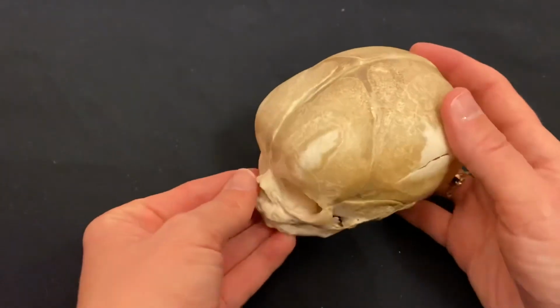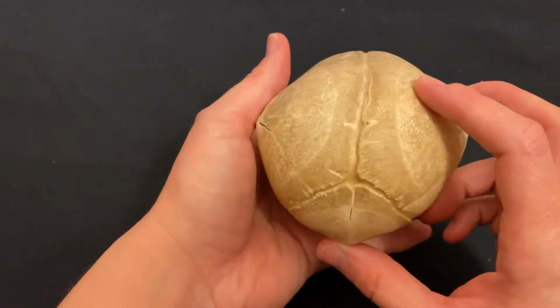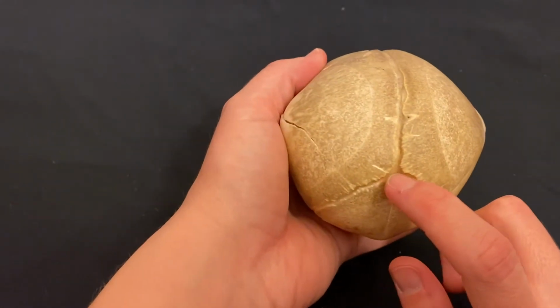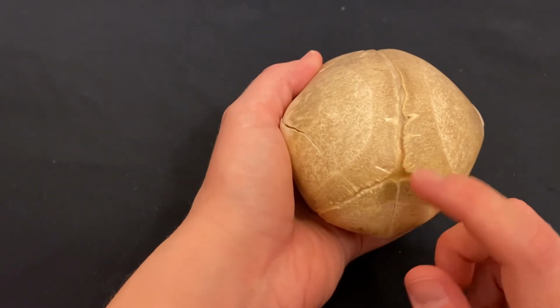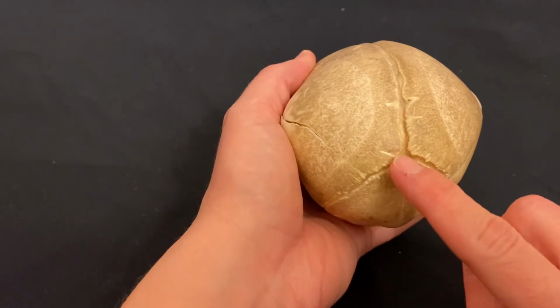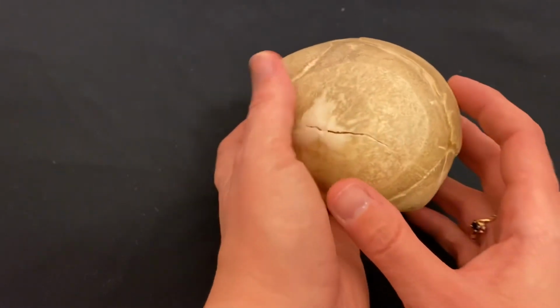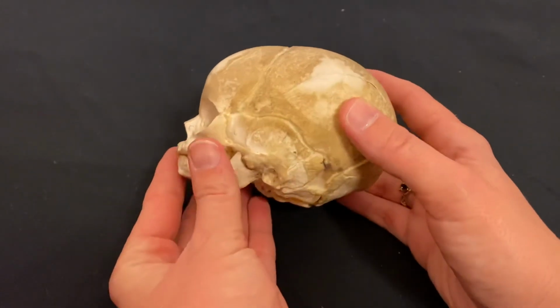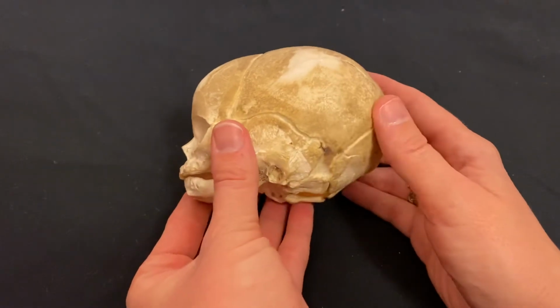As we move to the posterior side, so we turn this all the way over, right here is the posterior fontanelle, right where that sagittal suture and the lambdoidal suture come together. That's the posterior fontanelle. And then when we go to the lateral side, we're going to see 2 different fontanelles.